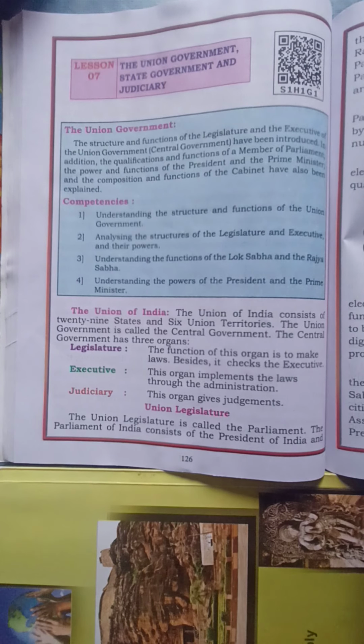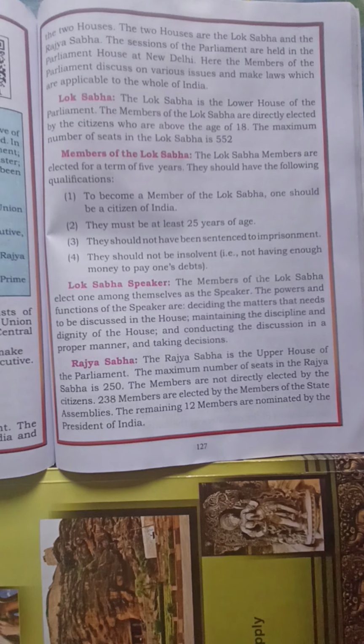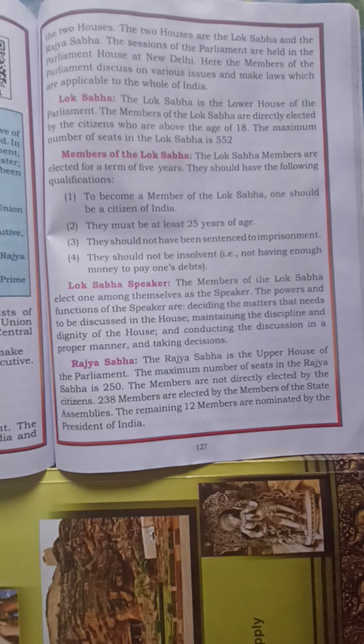Now let us study about the union legislature. So the union legislature is called as what? It is called as the Parliament. The Parliament of India consists of the President of India. So who will be there in the Parliament? The President will be there, along with him, 2 houses. Which are those 2 houses? That is Lok Sabha and Rajya Sabha.